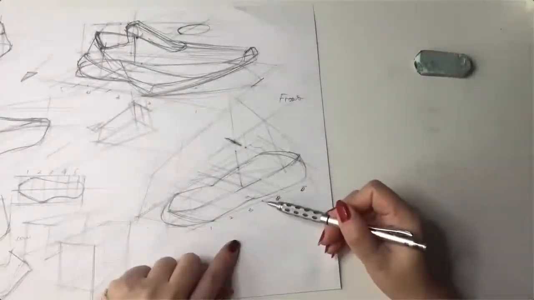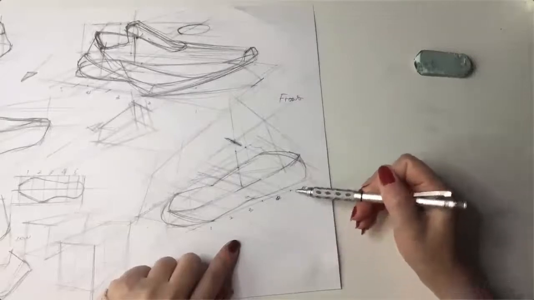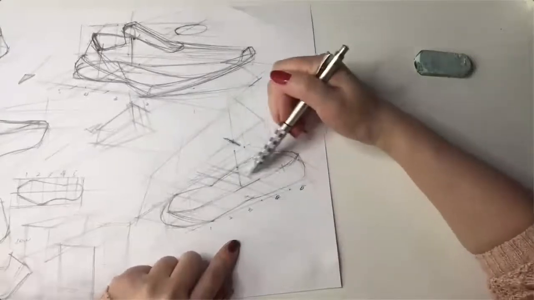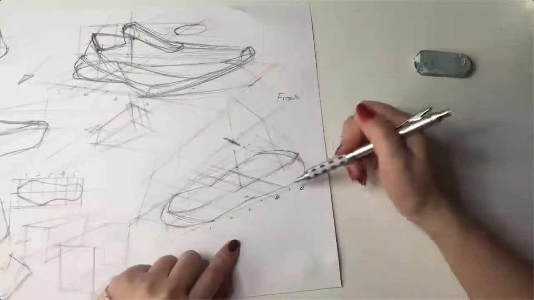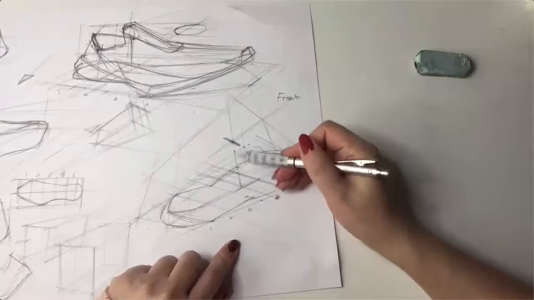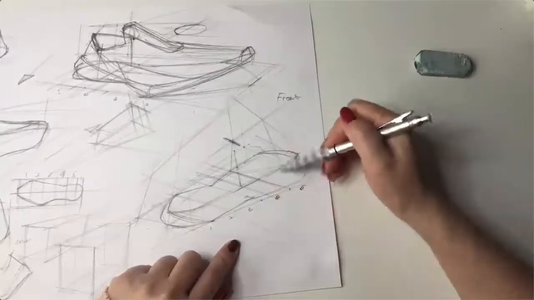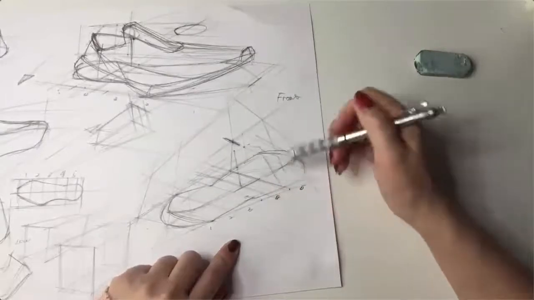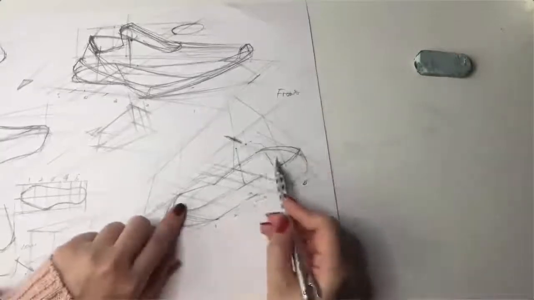So this is number 4. And we are going to use this line, number 4, and have this line come up a little to draw this plane.